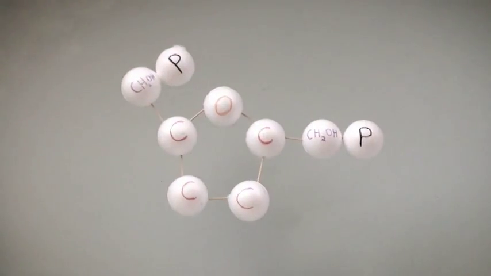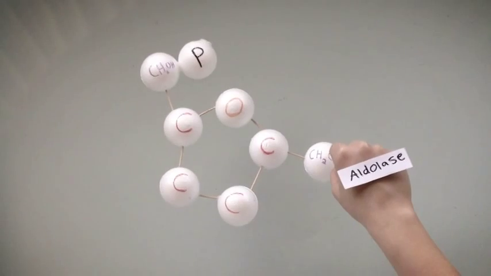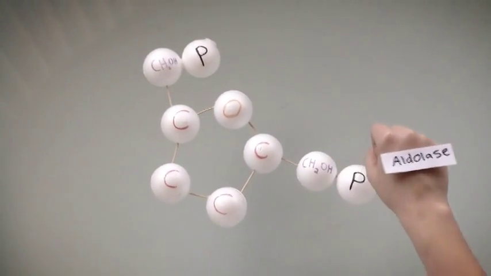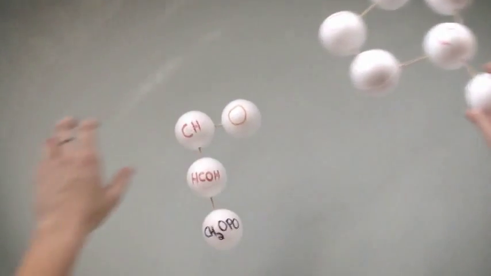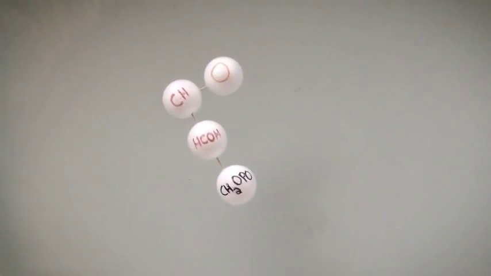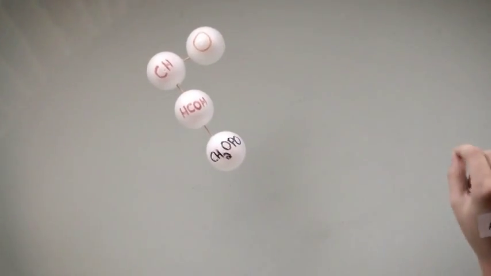Step 4. The 6-carbon sugar is then cleaved in half by the enzyme aldolase, forming DHAP and glyceraldehyde 3-phosphate. The DHAP is eventually isomerized into another G3P.